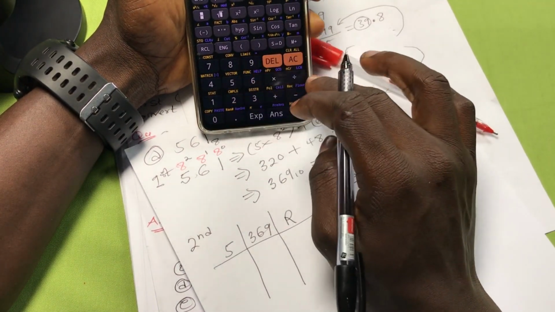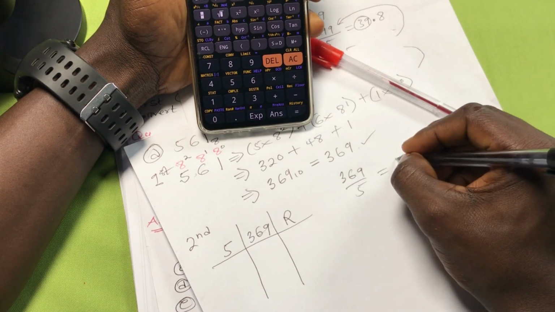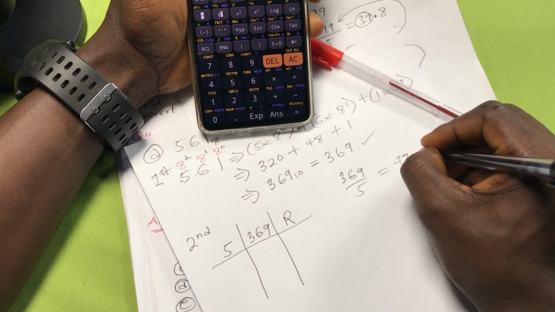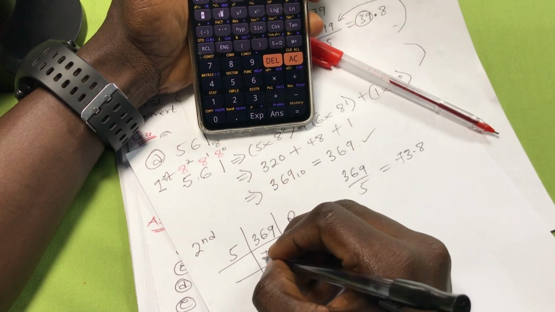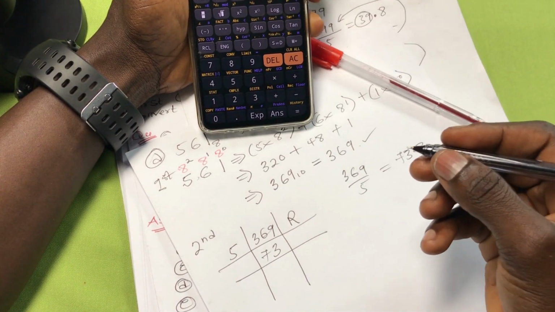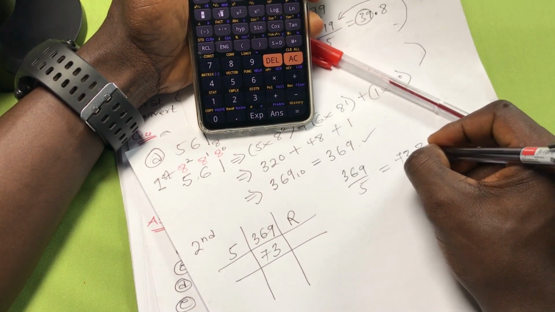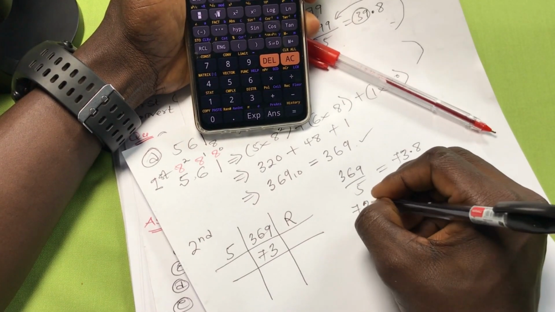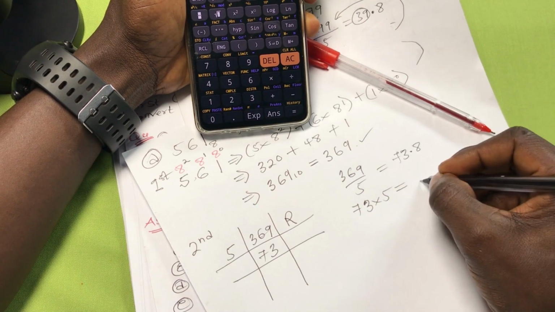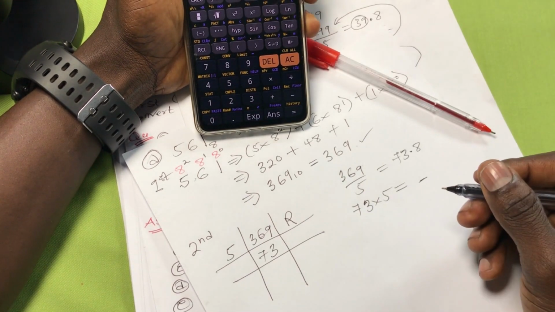So 369 divided by 5 is 73.8, which means 5 will go into 369, 73 times. So how do we get the actual remainder, which represents the 0.8? You need to use the 73 to multiply the 5. Whatever you get, you take it from 369.